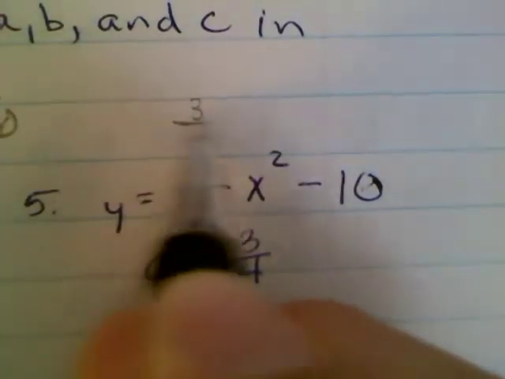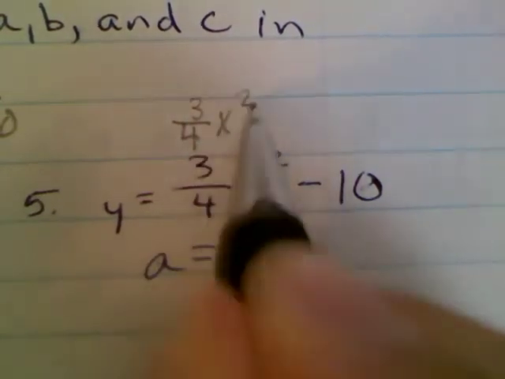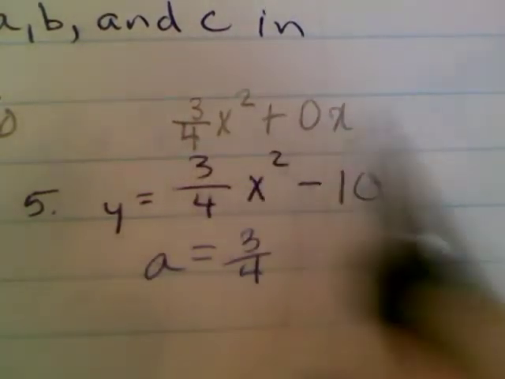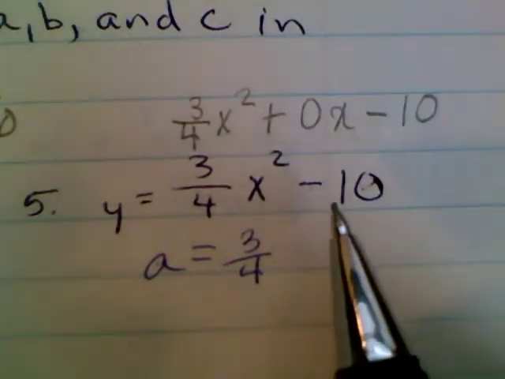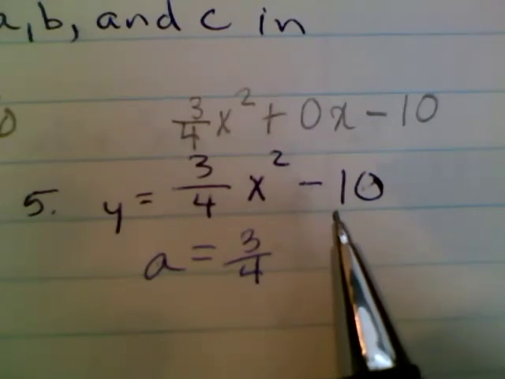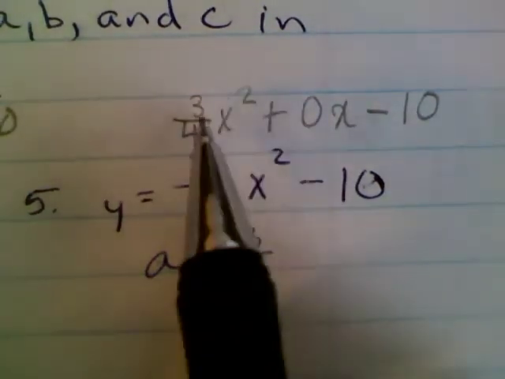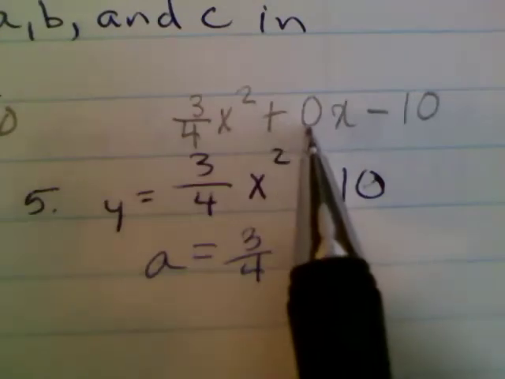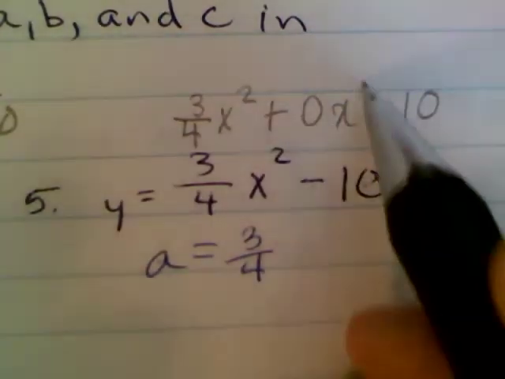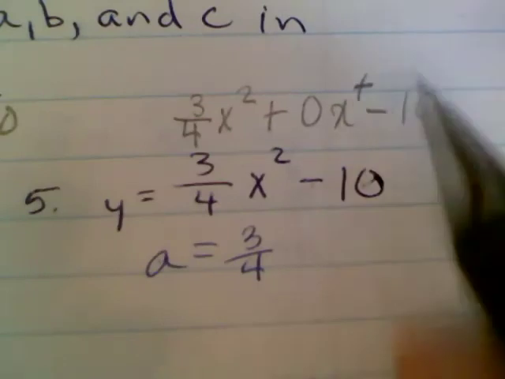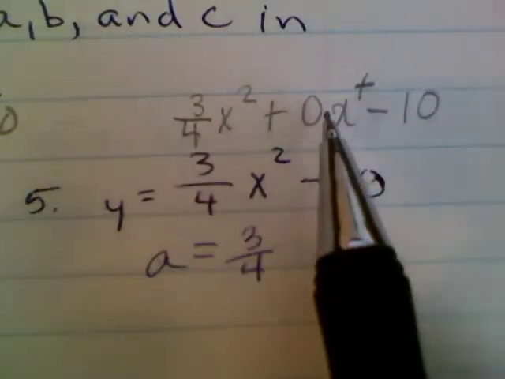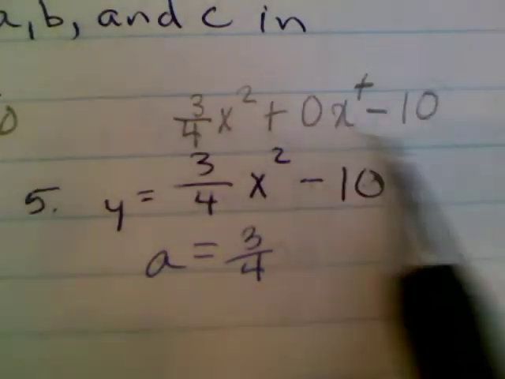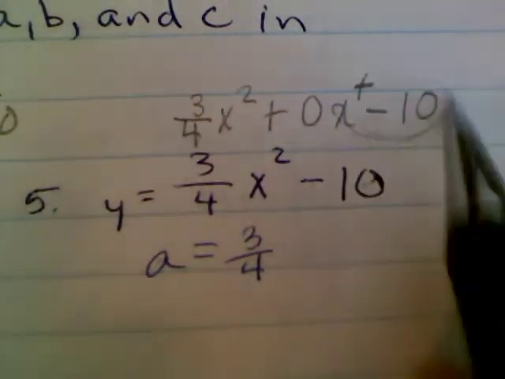It's 3/4 x squared plus 0x minus 10. And if I wanted to get even more picky about it, this is 3/4 x squared plus 0x plus -10. Okay, so our a value is 3/4, b value is 0, c value is -10 there.